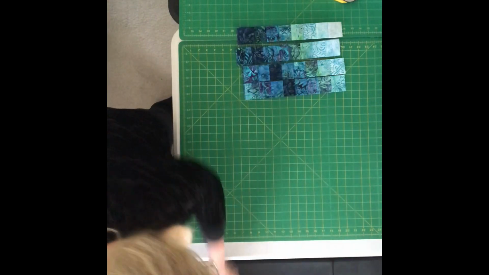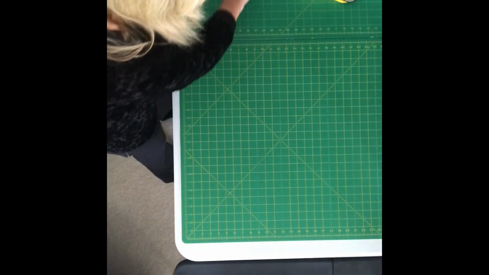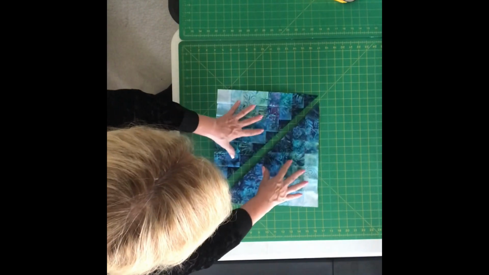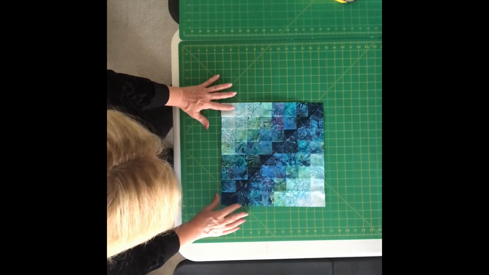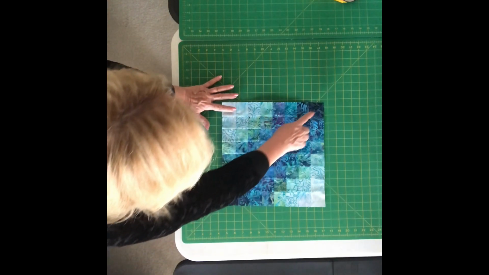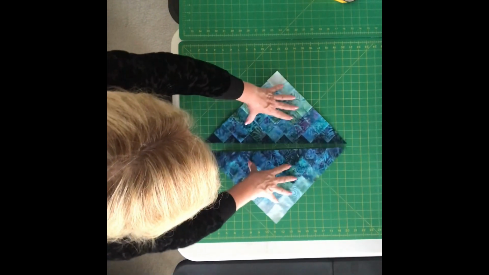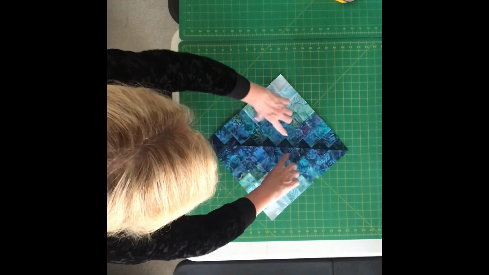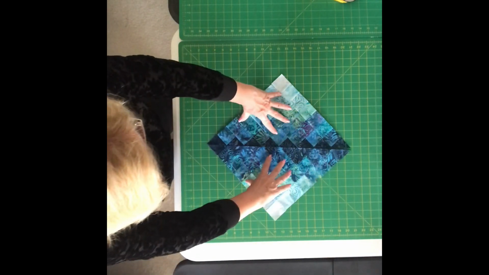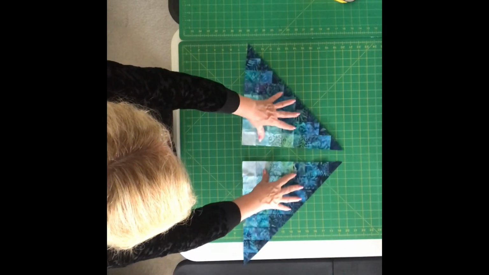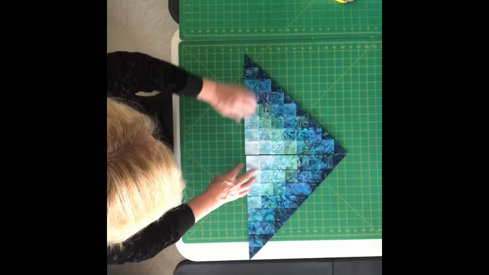Now once we have that all sewn together, we'll have our square, and then we're just going to lay down our ruler and cut on the diagonal always through fabric number 8. Then we're going to give this a spin to turn it into a triangle, and it's fabric number 8 that is going to be on the outer edge of the triangle. So let's give it a spin this way. And so now we've got fabric number 8 on the outer edge of the triangle.